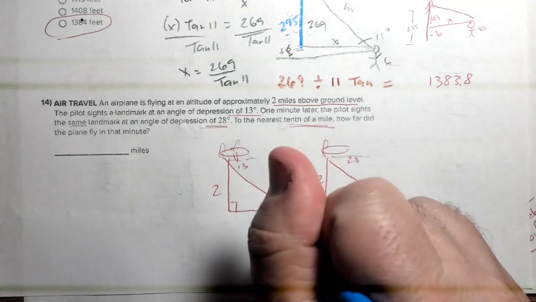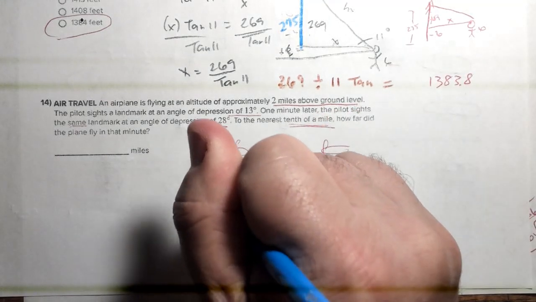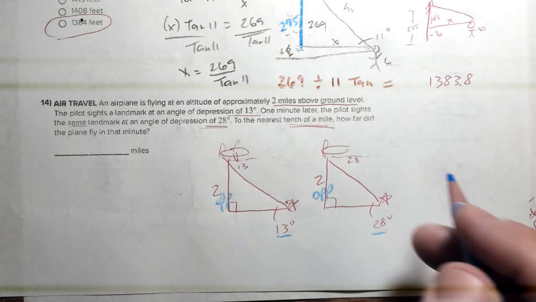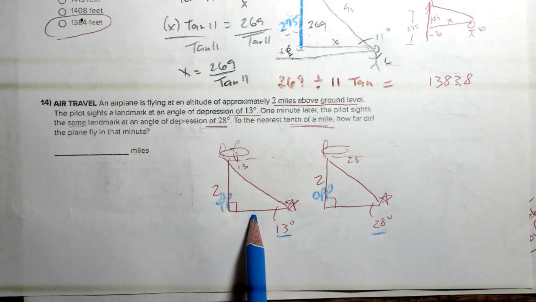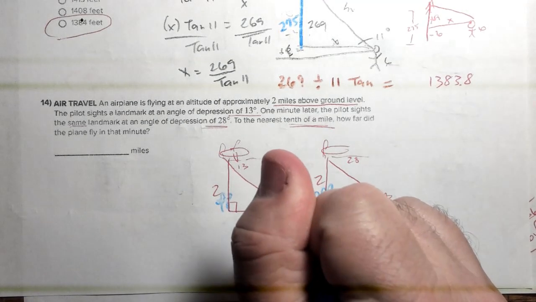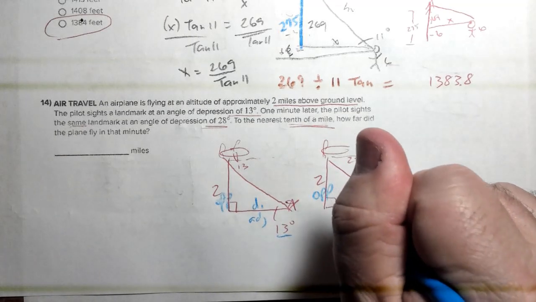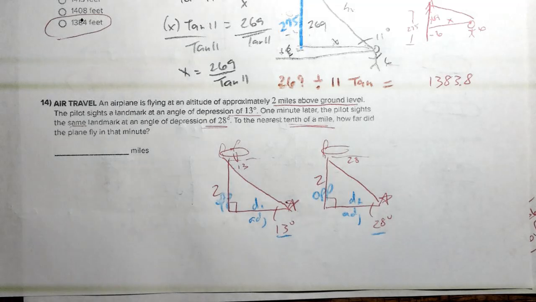Notice from our angle here, this is our opposite. And we're looking for, from here to here, it's the adjacent. We're going to call this D1. We're going to call this D2. So we end up needing, where is my pencil? Where did I go? Oh well. So do these in 2 different colors.